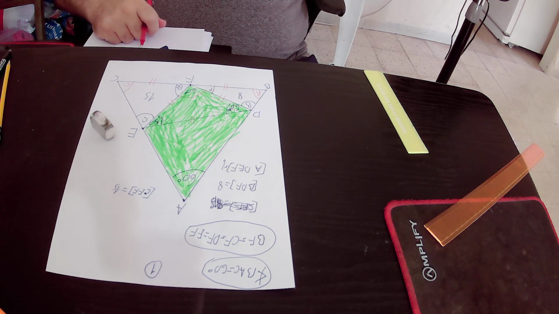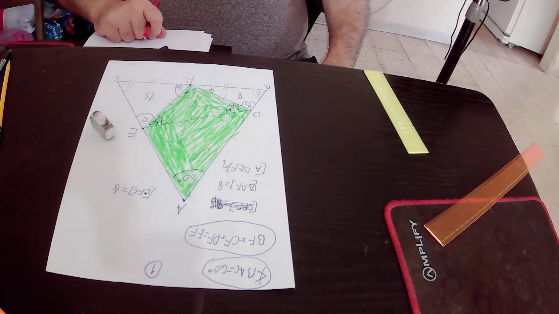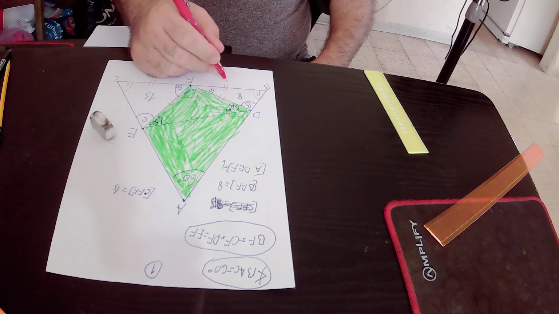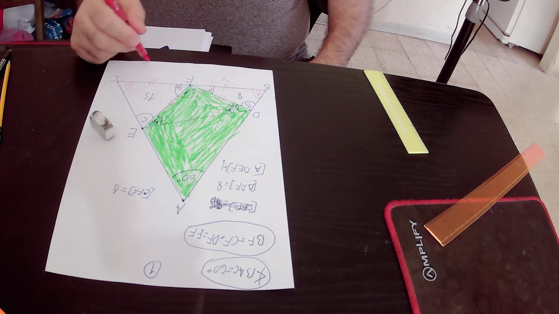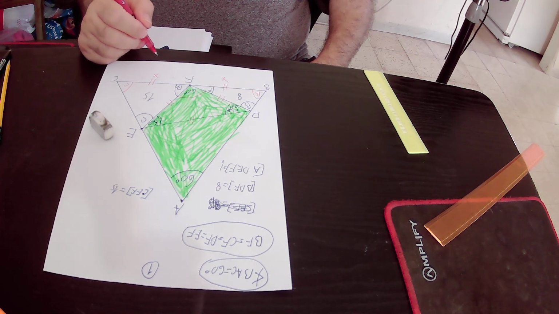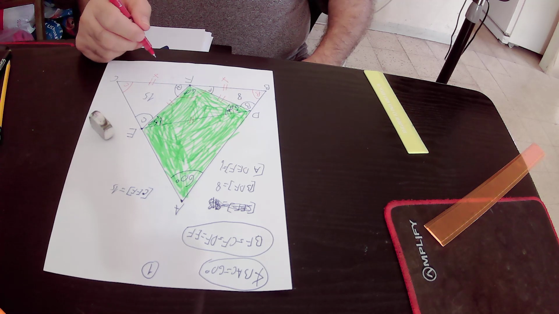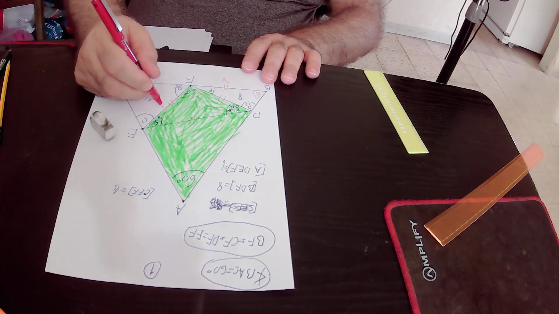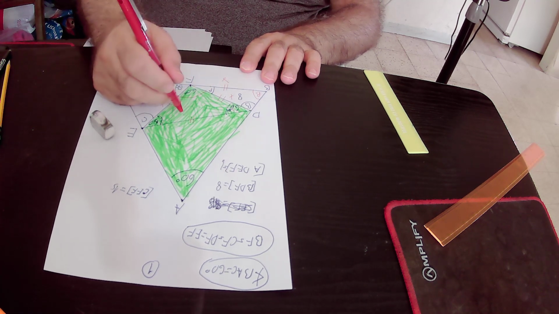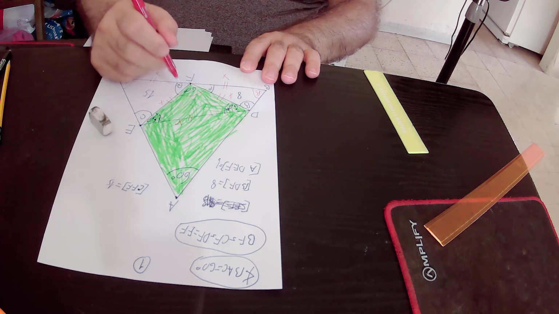And all the line segments that I marked in two red lines are equal to each other. So if DF equals x, then FE also equals x, and DE also equals x. Okay?